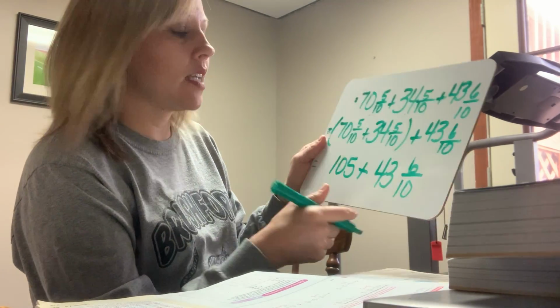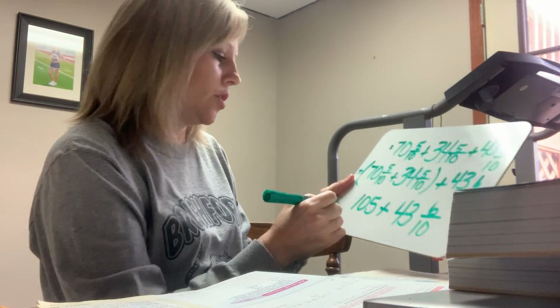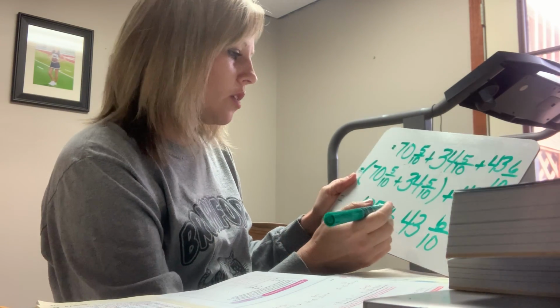Now, you know our fraction is going to be 6 tenths. All I've got to do is add my two whole numbers. Okay? So 105 plus 43. If you can't do that in your head, then line them up like you're supposed to on another sheet of paper. On your scratch sheet, 105 plus 43.